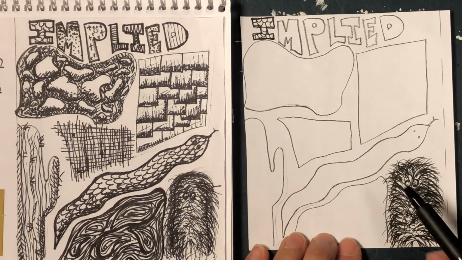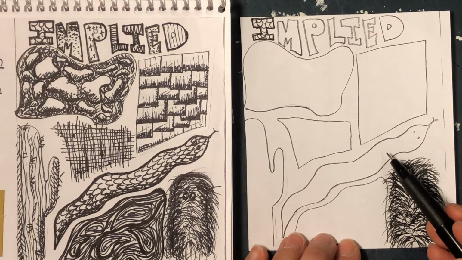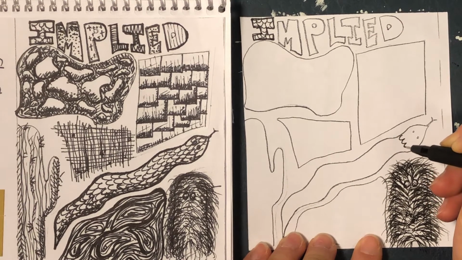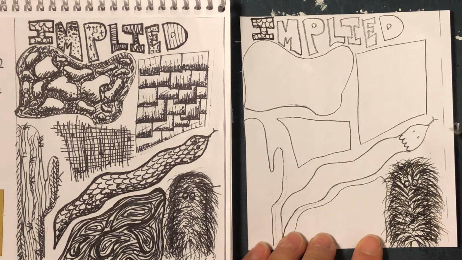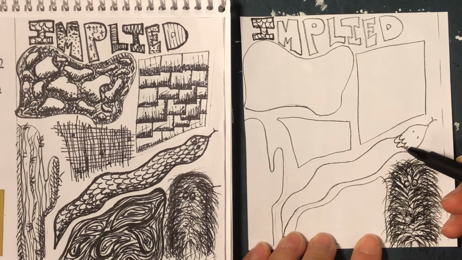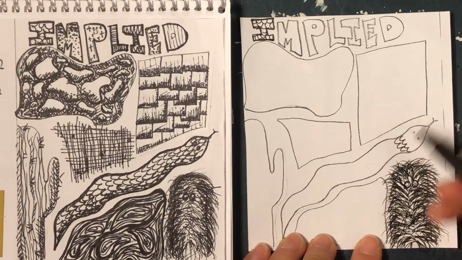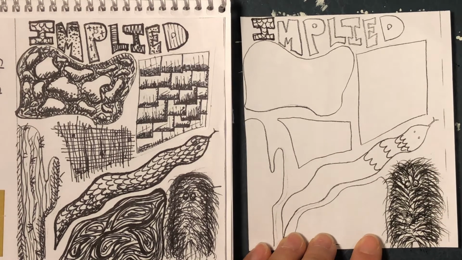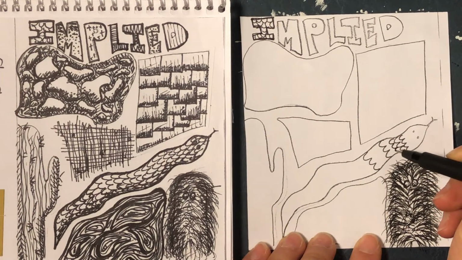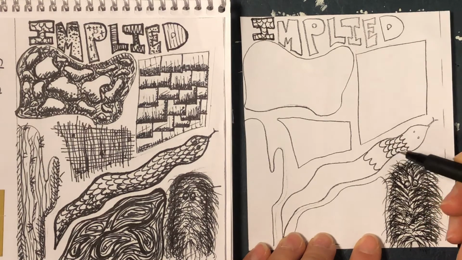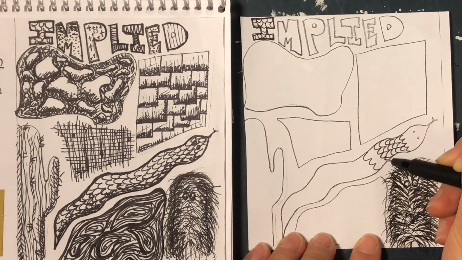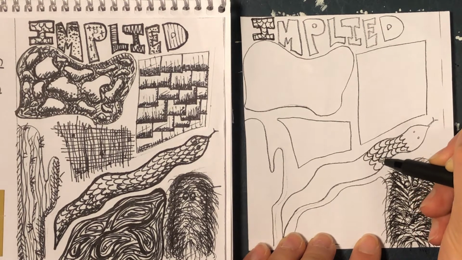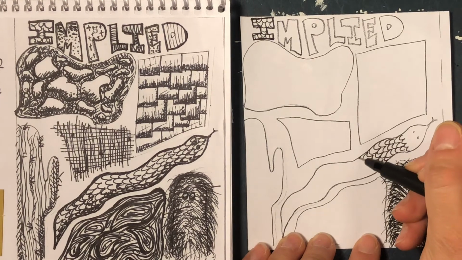The next texture we are going to do is a snake scale texture. Now the key to making this texture look realistic is having the scales touch each other. If you have them spaced too far apart, it looks a little odd. So have those scales touch each other. Create a scallop with your pen.